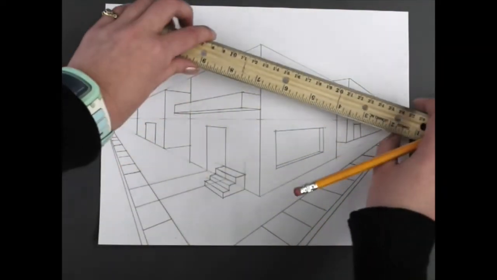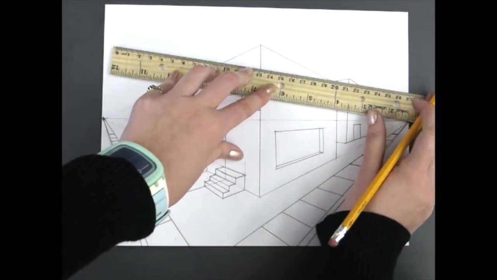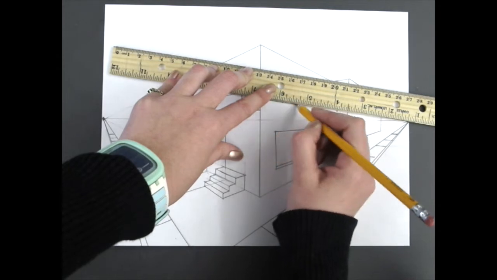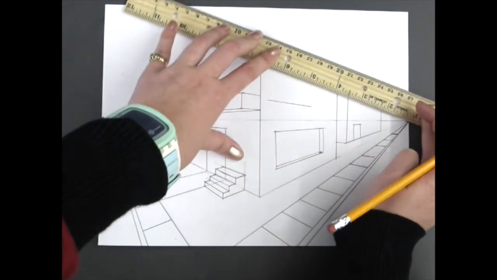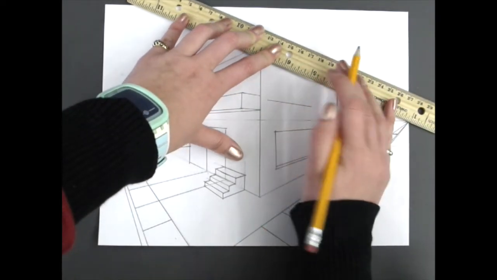The next thing that you will do is draw another window above the window you already have. You will draw this the same as you did the lower window. The two lines to the vanishing point on that side and the two vertical lines connecting them.